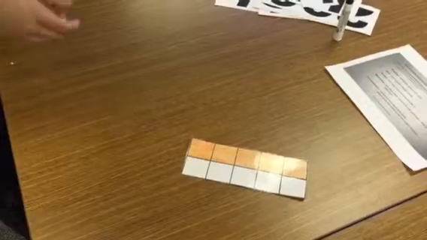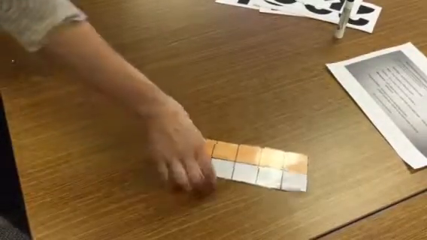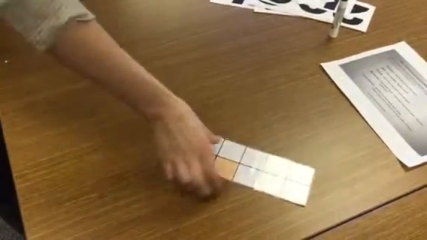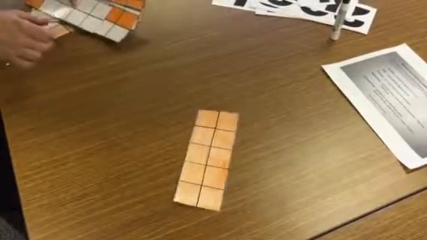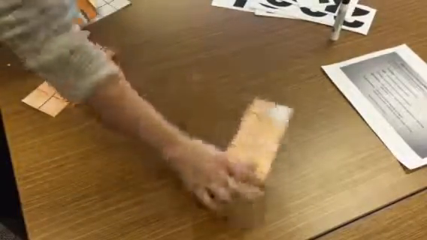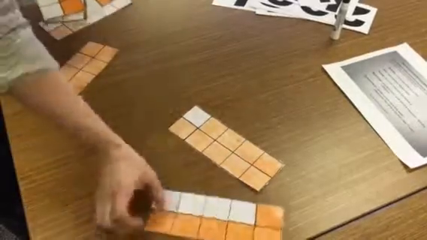Whether you're using playing cards or dice or fingers, students should be able to quickly recognize that's a 5, that's a 2, what's that one? And that one, and that one.